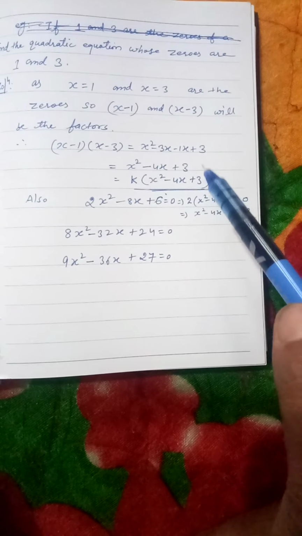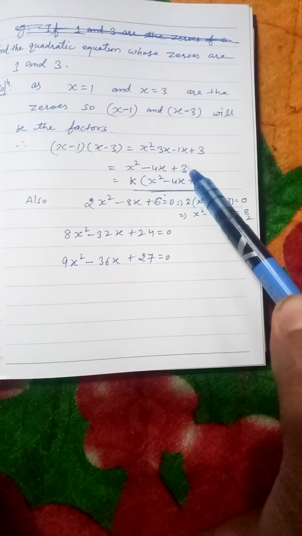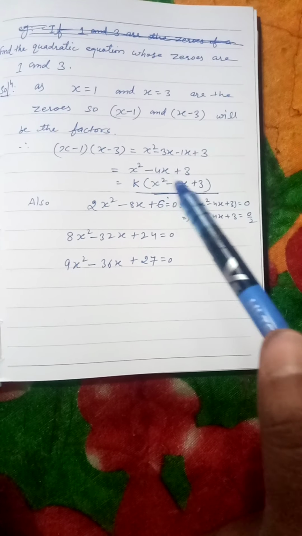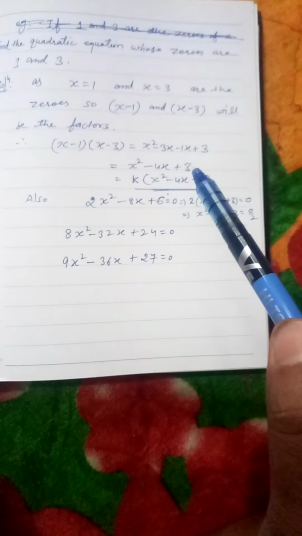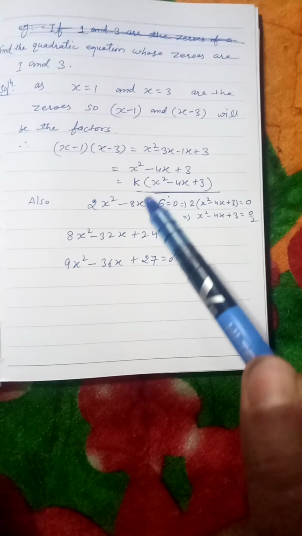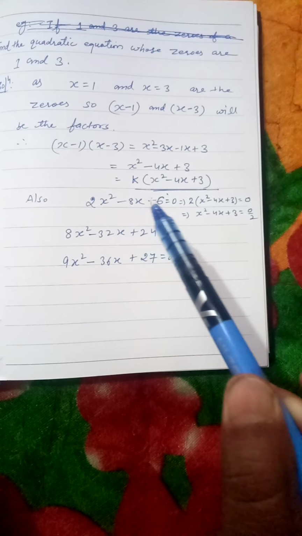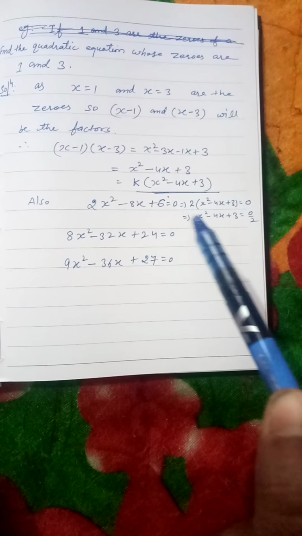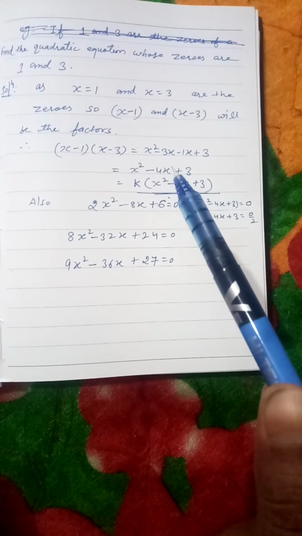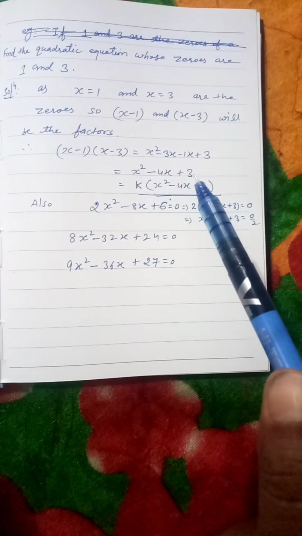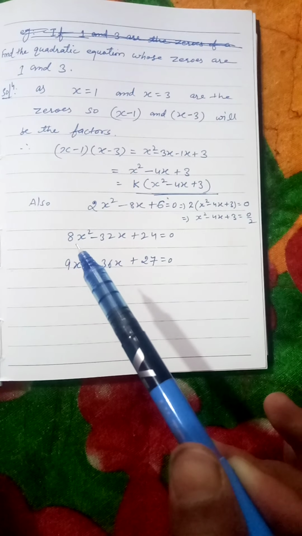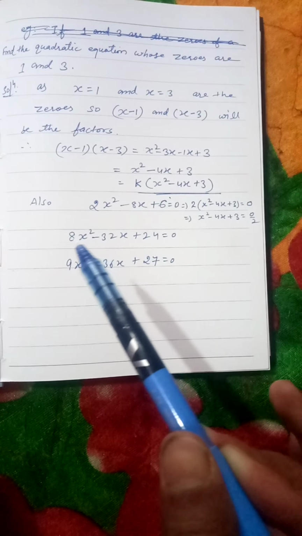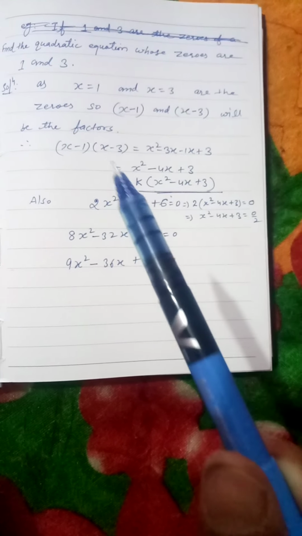Now the question is: is this the only equation whose zeros are 1 and 3? No, because if you multiply this equation with any constant, for example 2, I will get 2x square minus 8x plus 6, and if you solve this equation, you will get the same zeros. Again, if you multiply this equation with another constant, let's say 8, and find the zeros of this equation, that will be again 1 and 3.